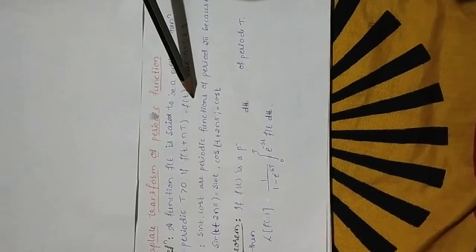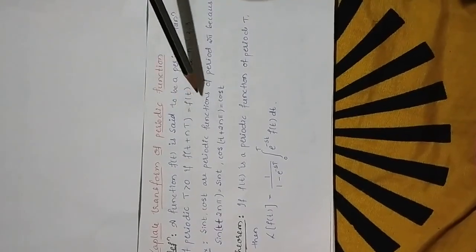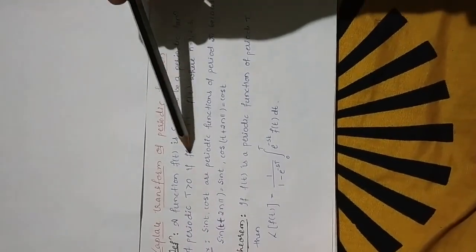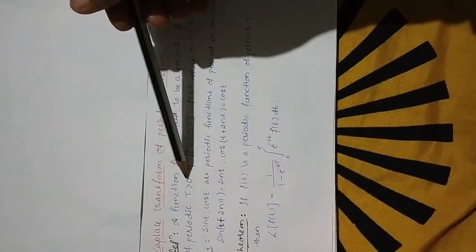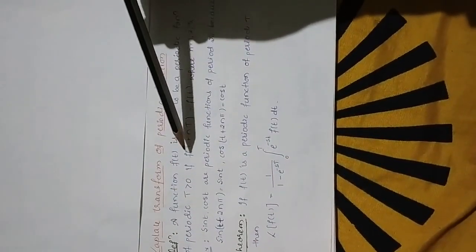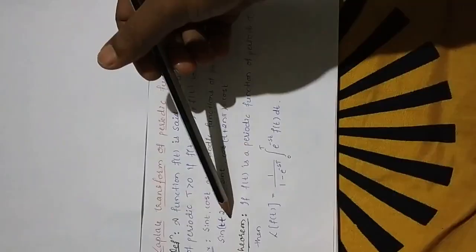If you want to say a function is a periodic function, it should contain a period T greater than 0. Then you can say a function is a periodic function. You can see an example here.